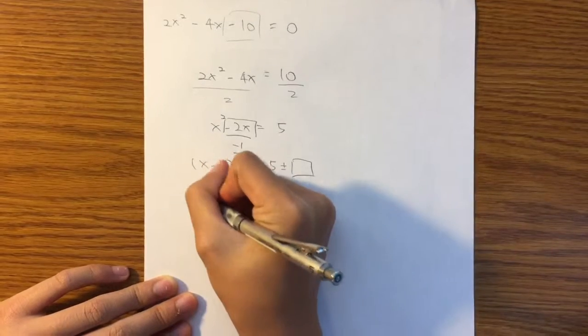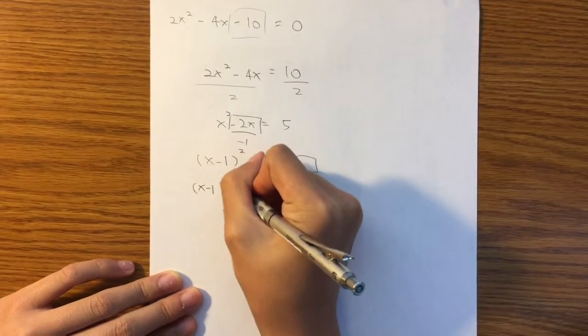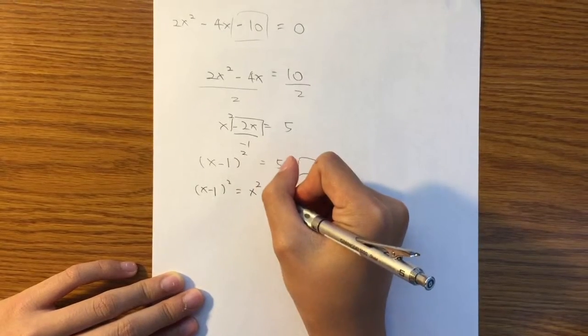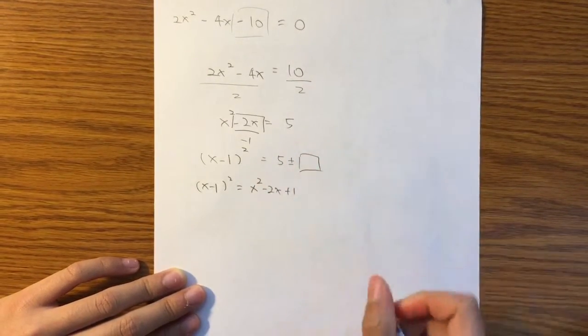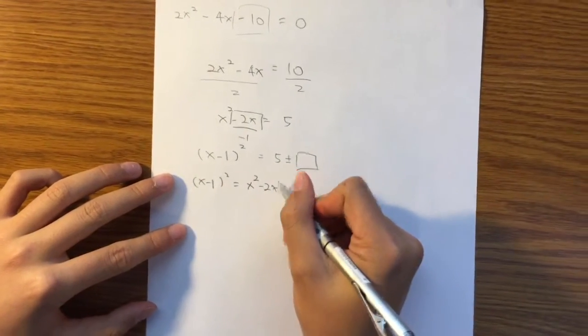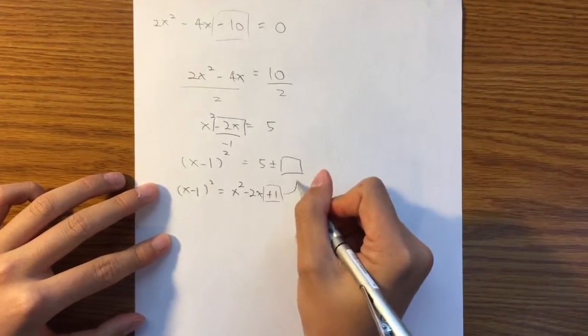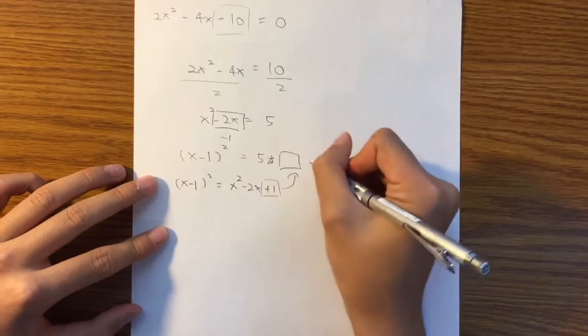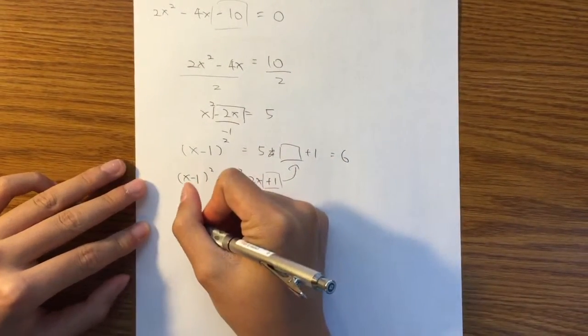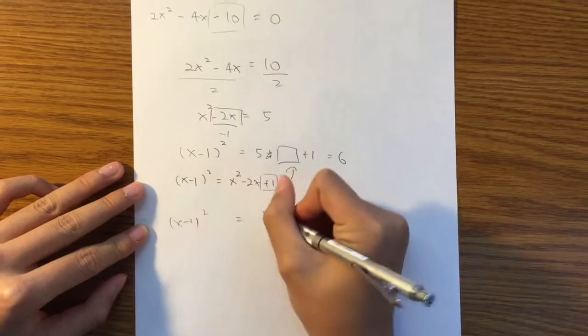We know x minus 1 squared is equal to x squared minus 2x plus 1. So in order to make the equation balanced, we have to add 1 onto the right side. So we have 5 plus 1, which is 6. So the equation becomes x minus 1 squared is equal to 6.